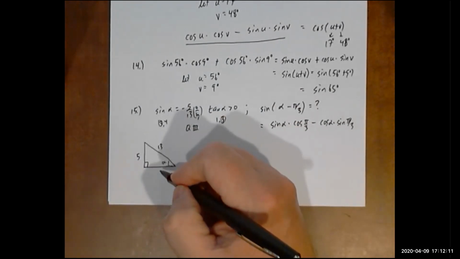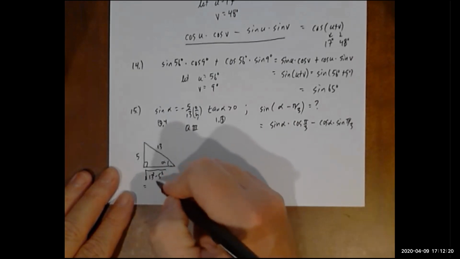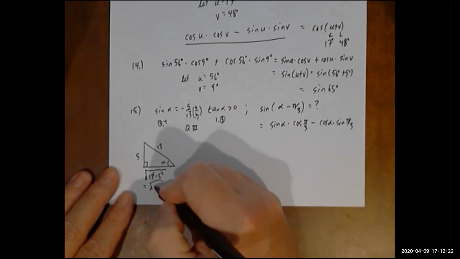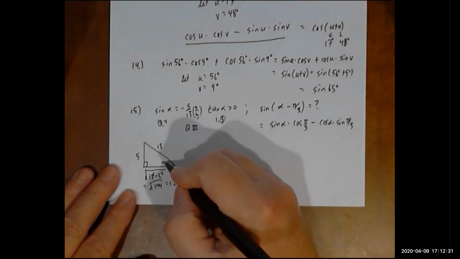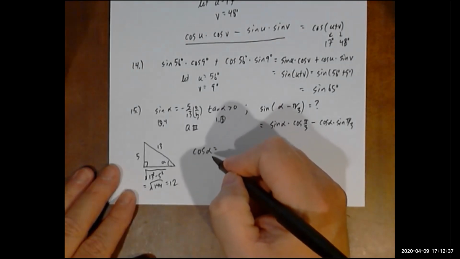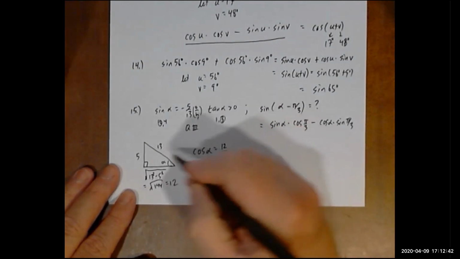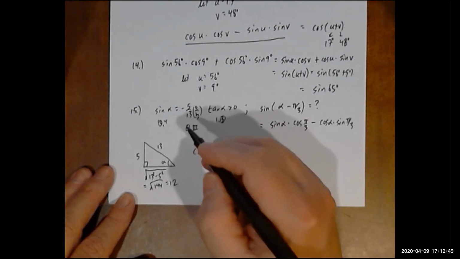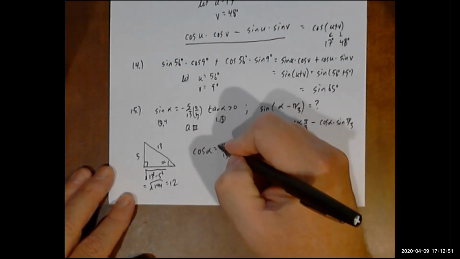Therefore, this other leg, Pythagorean formula says it's 13 squared minus 5 squared. That's 169 minus 25, square root of 144, which is 12. This other leg is 12. So now, if I look at this angle alpha, I really want to know what the cosine of alpha is. Cosine is CAH, adjacent over hypotenuse. Now, alpha is in quadrant 3. What's the cosine in quadrant 3? It's negative.